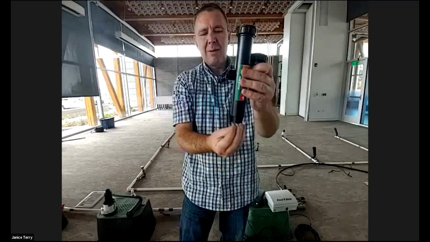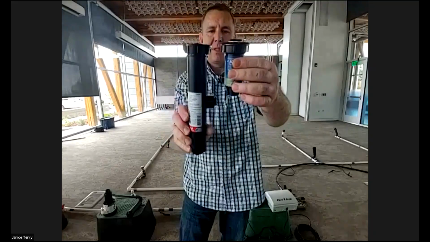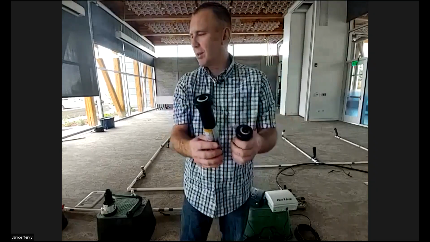Tie in on the side. Some people put a little drain on the bottom of these because it's about the same height as your 4-inch pop-up on a little riser.